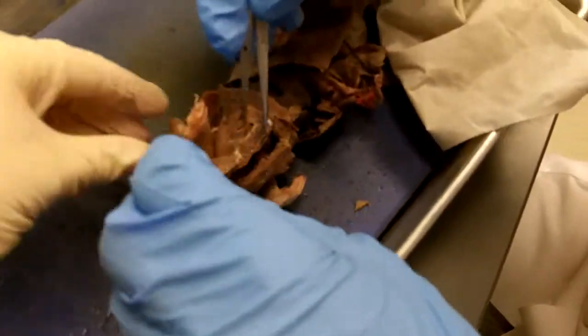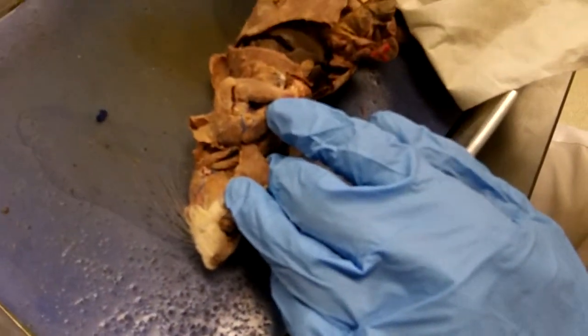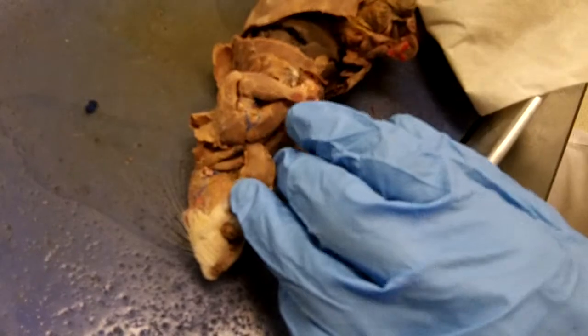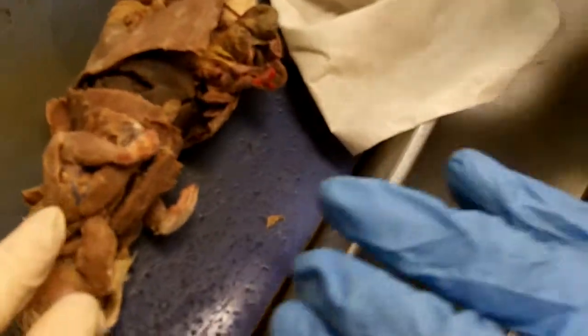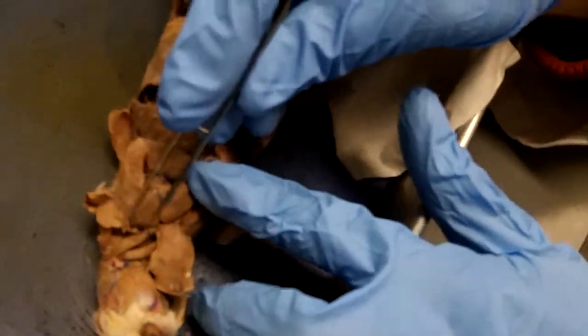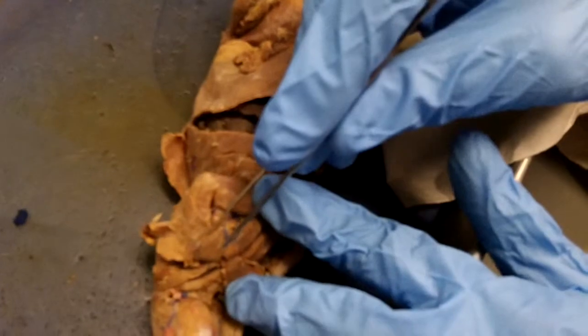All right. And then, what is this one right here? Oh, what is that one called? I forgot. I lost that one. The one that's here on the front of the shoulder. Cleidobrachialis, right?